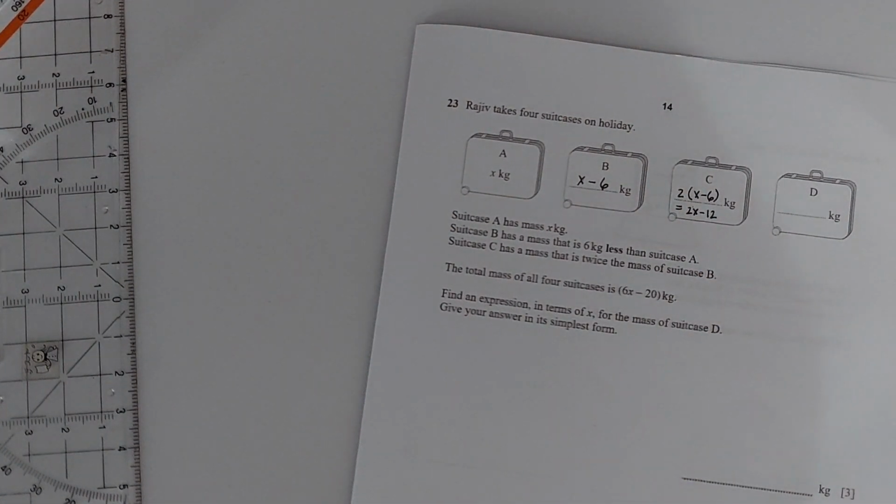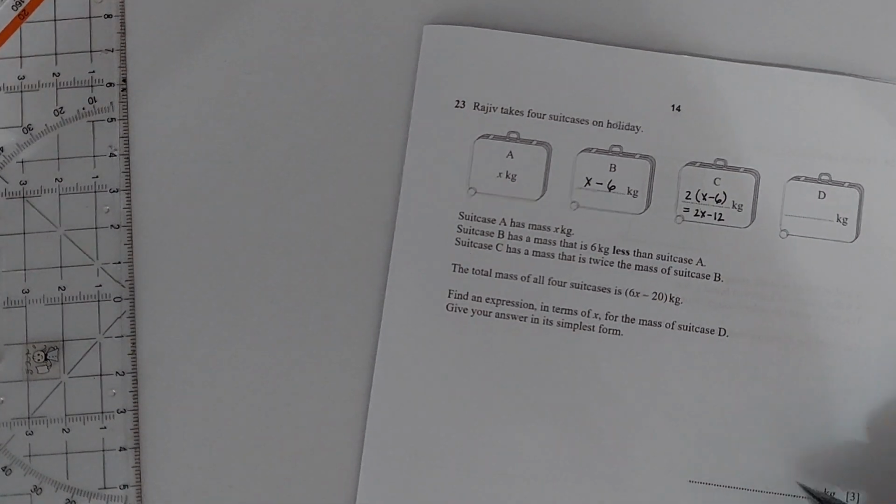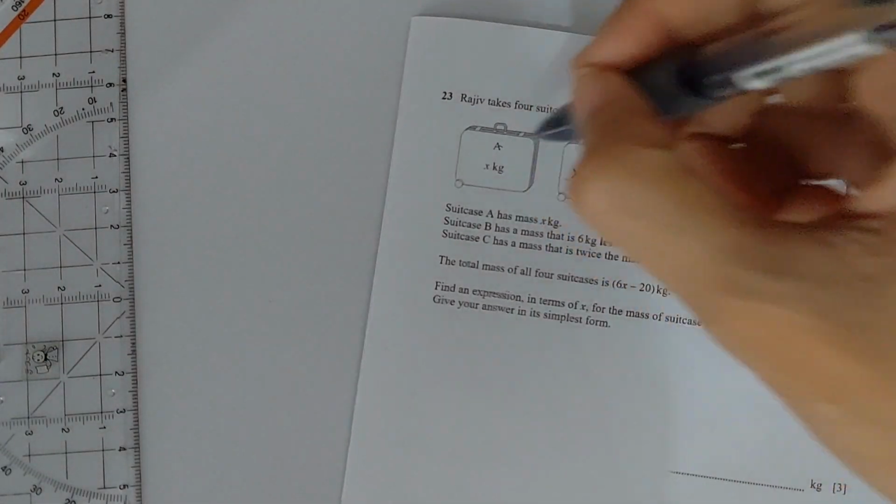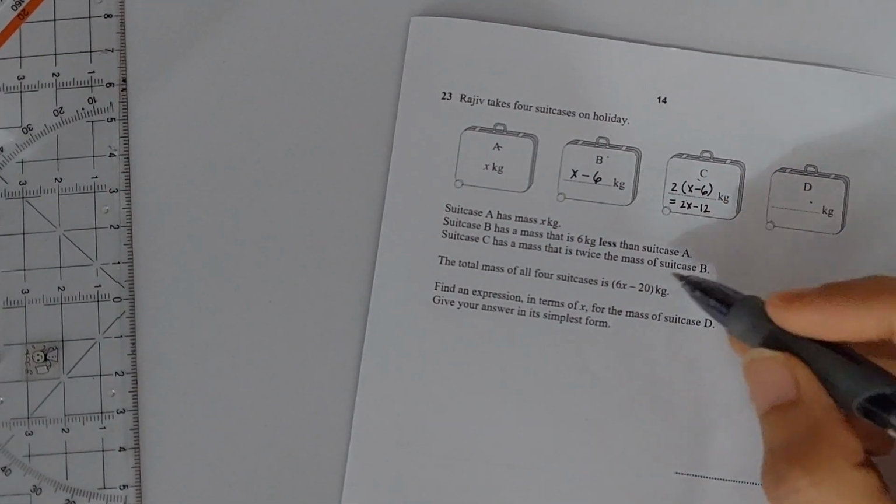And then after that, the total mass of all 4 suitcases is 6x minus 20 kilogram. Find an expression in terms of x for the mass of suitcase D, and give your answer in the simplest form. So the total of this one, this one, this one, and this one will be equal to that one.